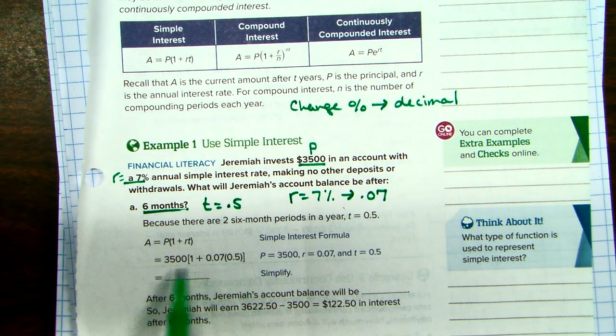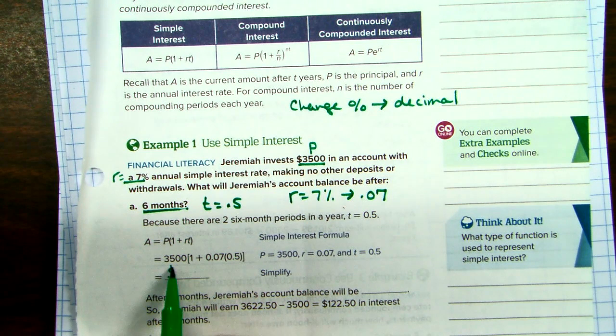So take a second and plug that in your calculator. Make sure you can get it. I'll put the answer here. Make sure you know how to put it in your calculator, because really it's all calculator work. And since it's money, we round to 2 decimal places.